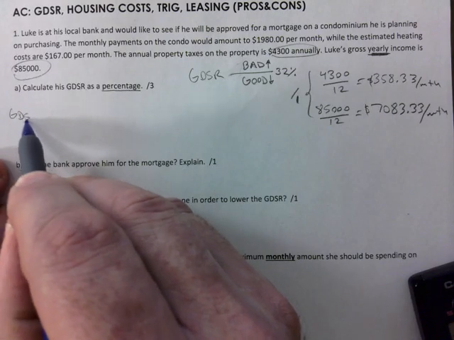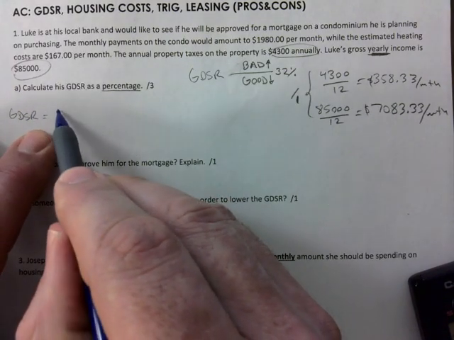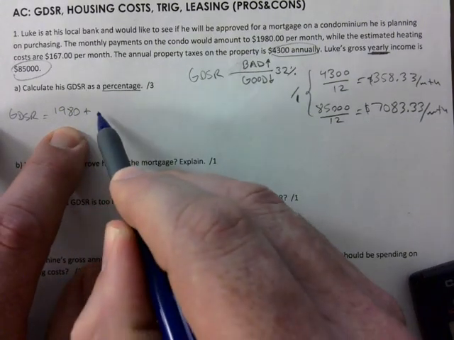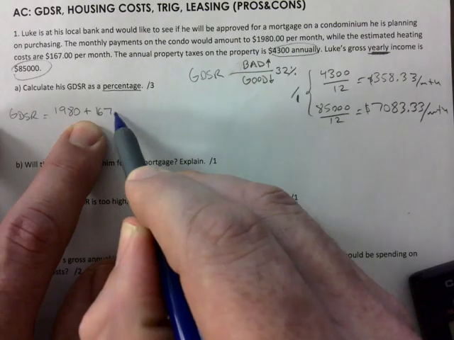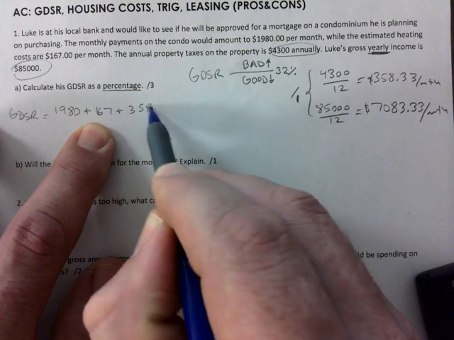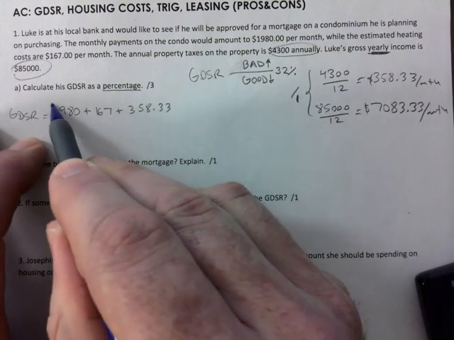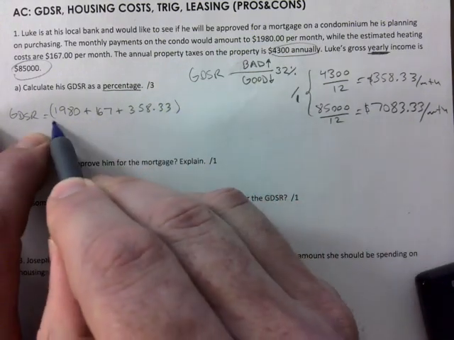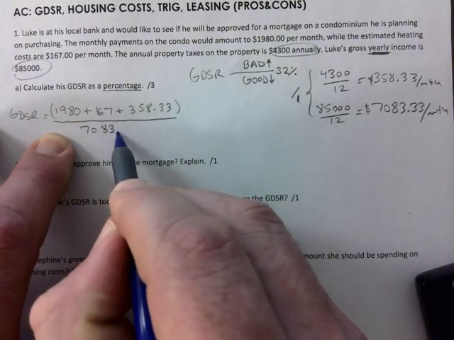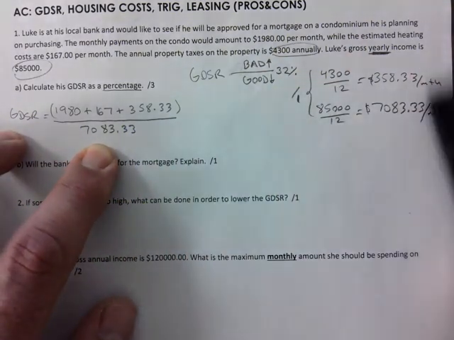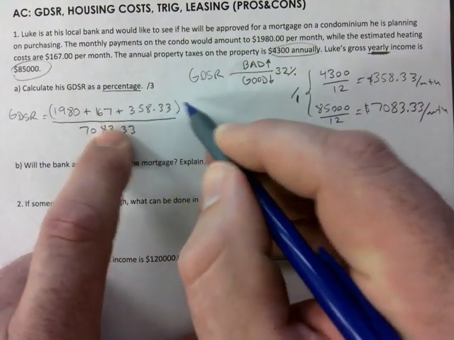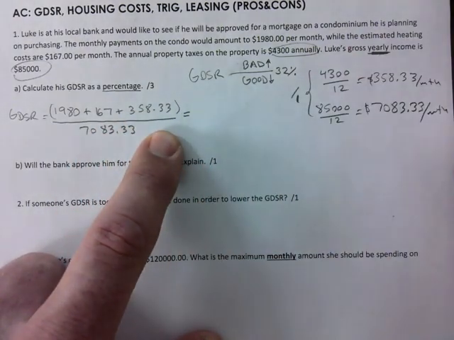So GDSR. We've got our mortgage payment, which is 1980, and then it's 167 for heating, and my property taxes amount to 358.33. These are called housing. This is the housing cost. We're going to compare that to the monthly income, and we want this to be less than 32%, ideally. Because it says percentage, you want to multiply this by 100 at one point, but I'm just going to leave it like that for now.